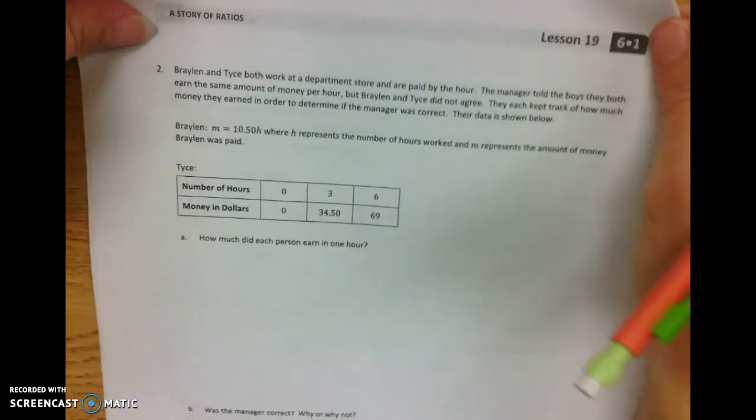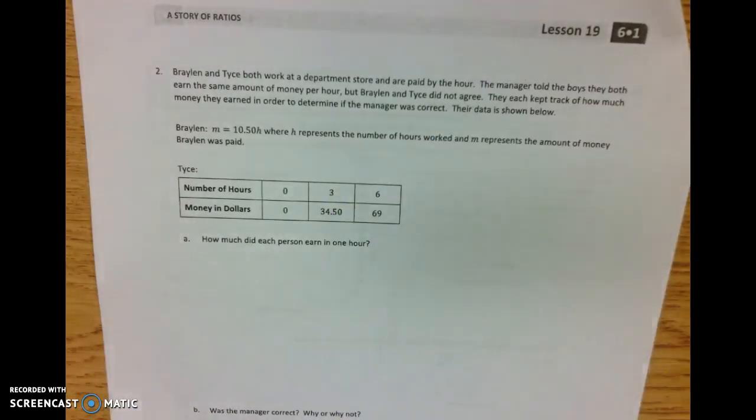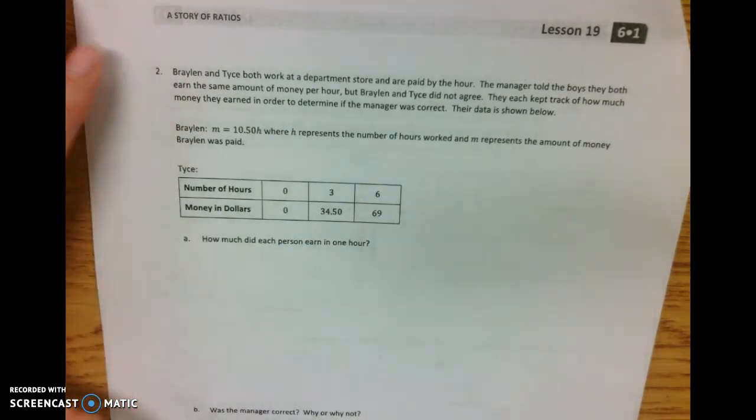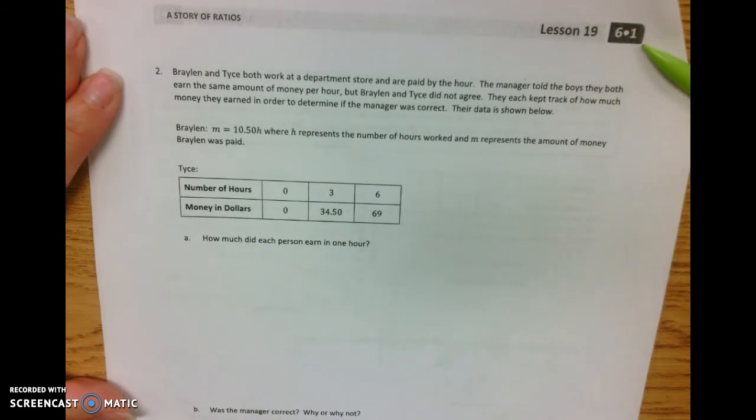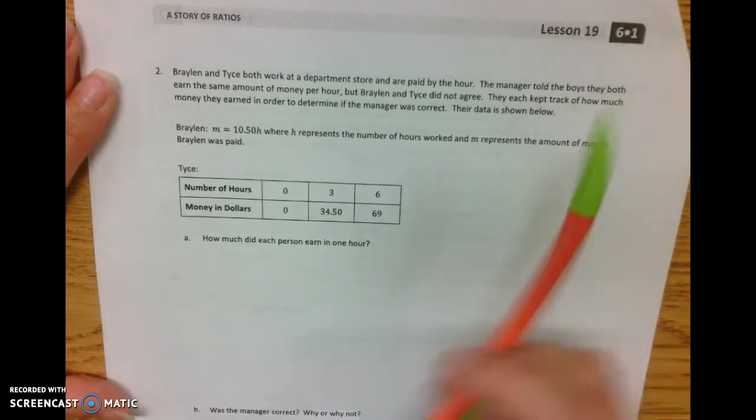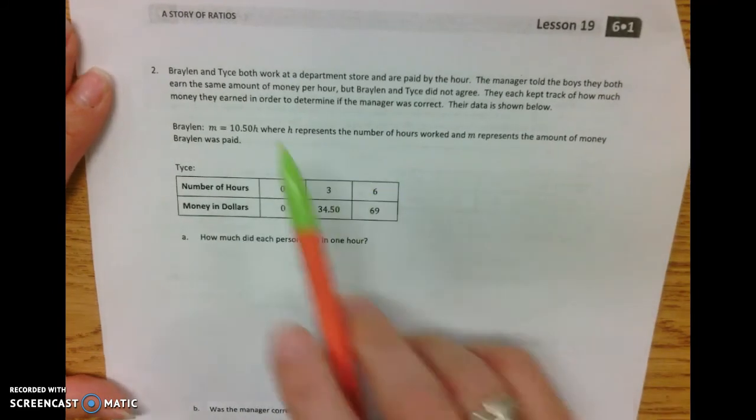Again, if you are ready, you may read the question, push pause, and come back to check in to see if you are correct. All right, if you're checking back in, you either need help or you are checking to see if you are correct. So we would read the problem fully.